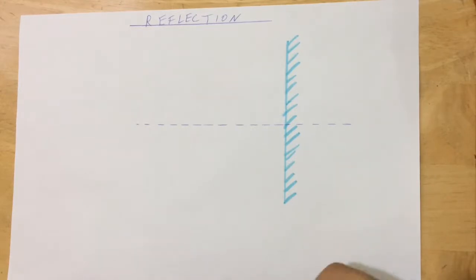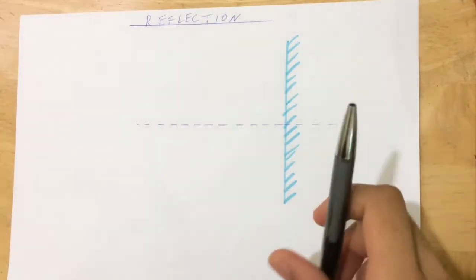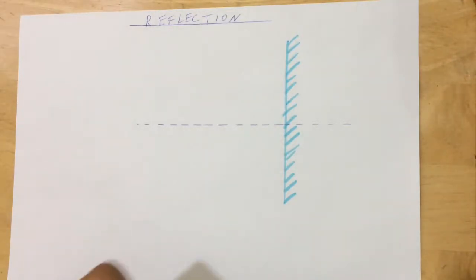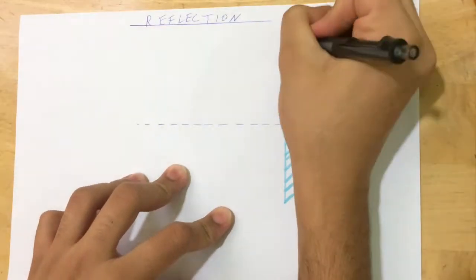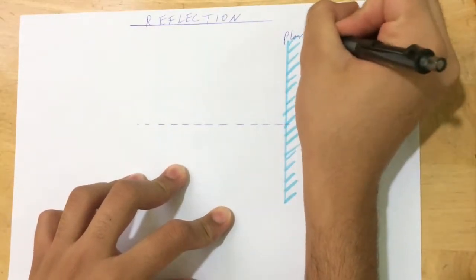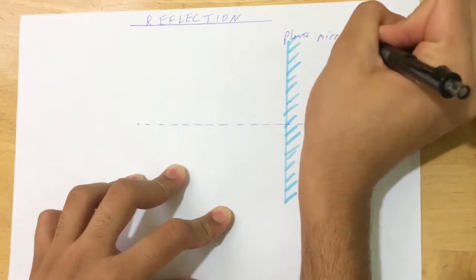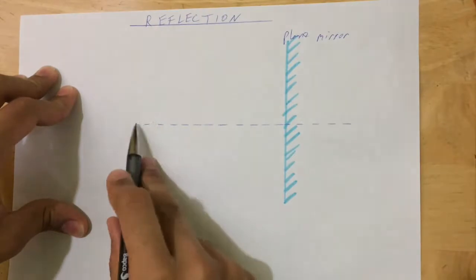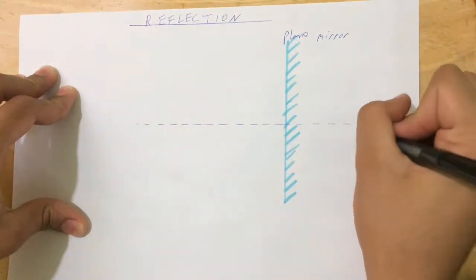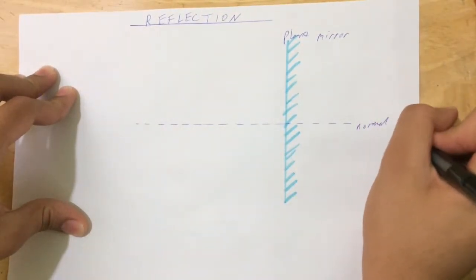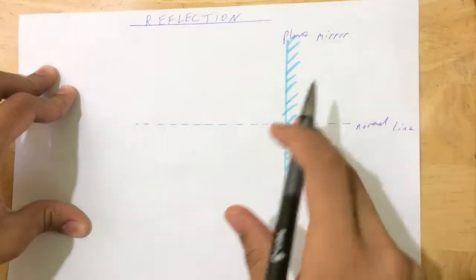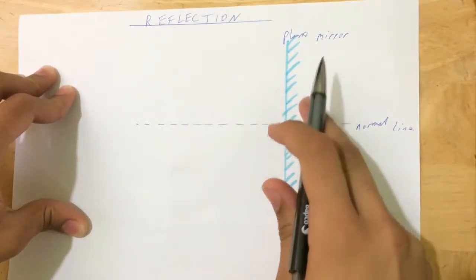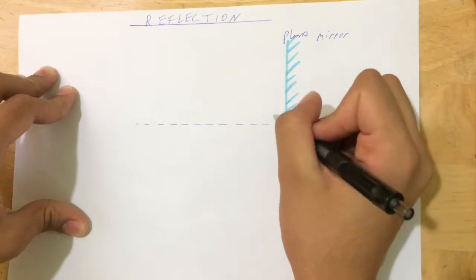Next. Okay, so reflection. When we look at reflection, we usually look at the reflection of light. Here we have a plane mirror, and in the exam, it's most likely they will represent it like this. This is how a plane mirror is represented in physics. What is this dotted line you see here? This is the normal line. The normal line is the line which is perpendicular to the plane mirror. What does that mean? It is at right angles to the plane mirror.